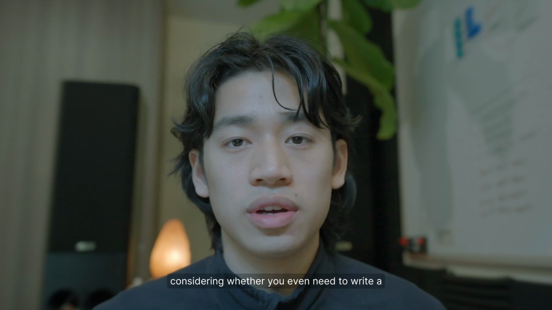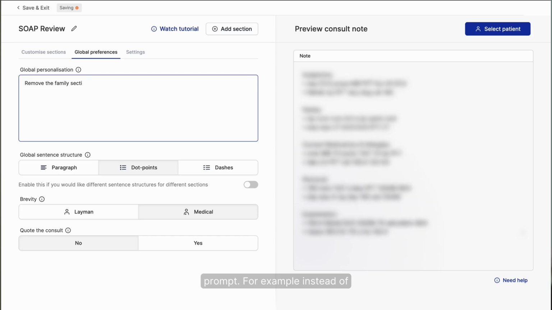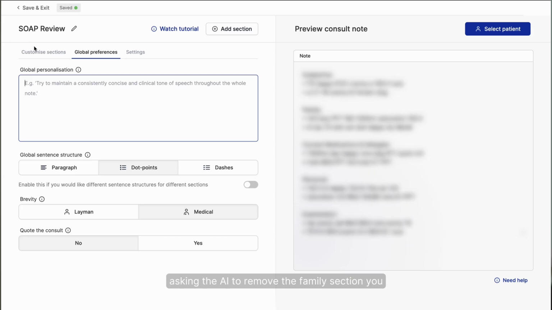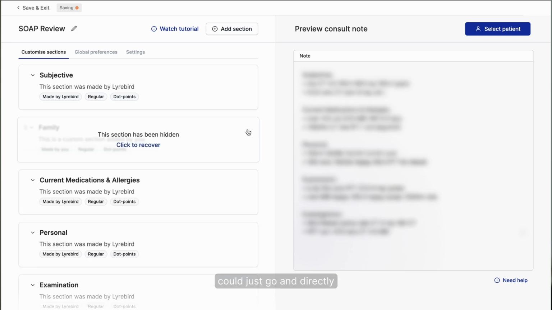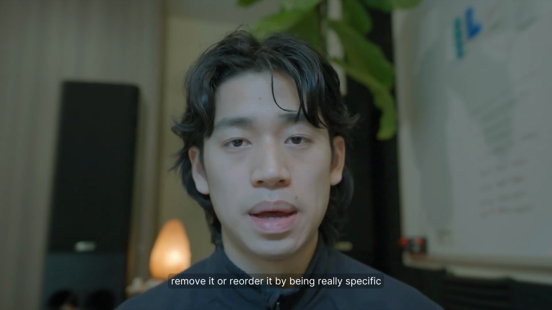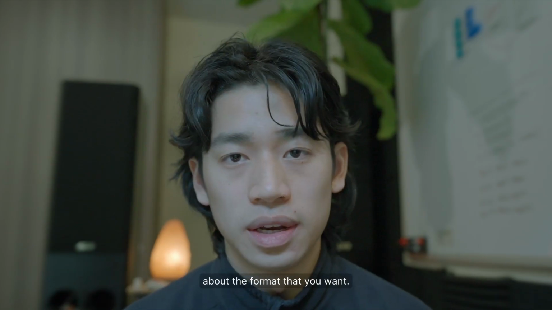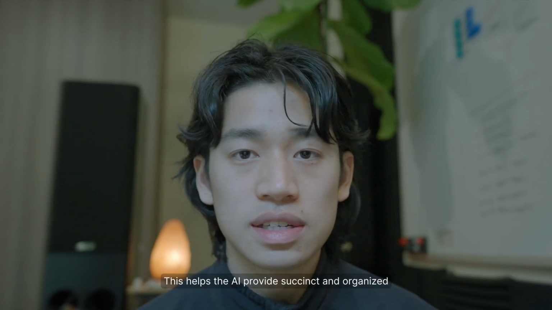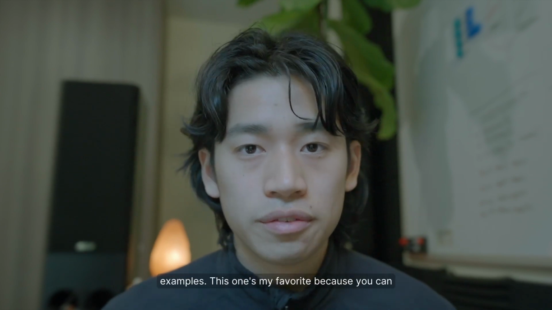It's also worth considering whether you even need to write a prompt. For example, instead of asking the AI to remove the family section, you could just go and directly remove it or reorder it. By being really specific about the format that you want, this helps the AI provide succinct and organized information.